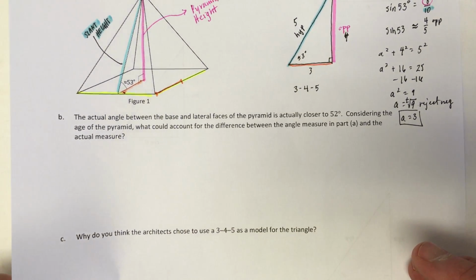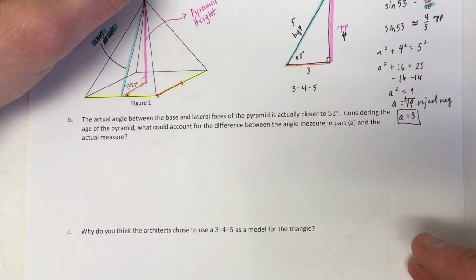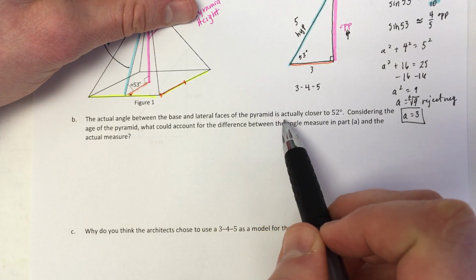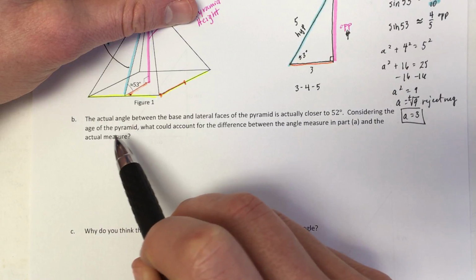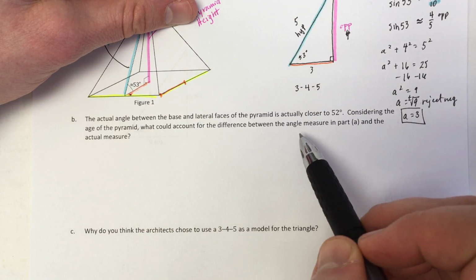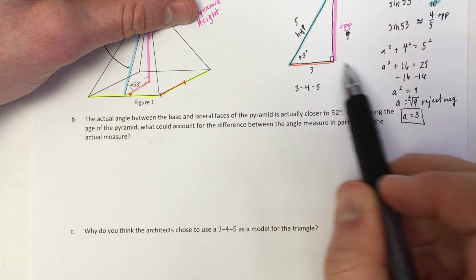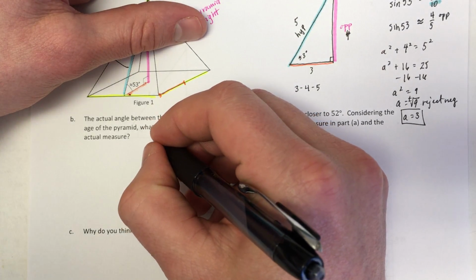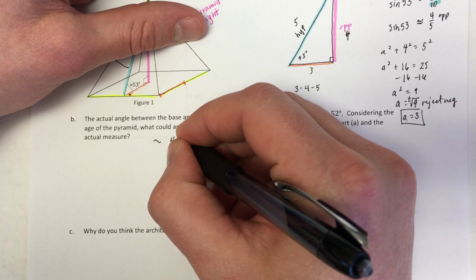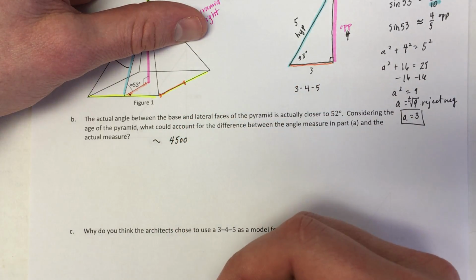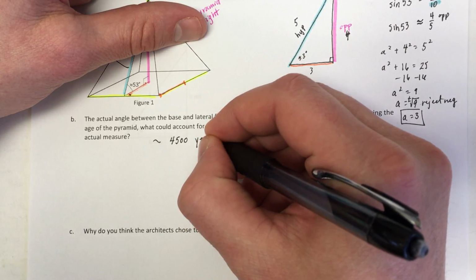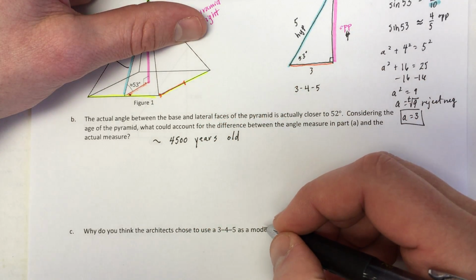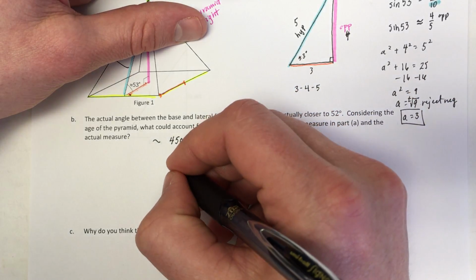Okay, so historically, we have a lot of connections to right triangles. The actual angle between the base and the lateral faces of the pyramid is actually closer to 52 degrees. Considering the age of the pyramid, what would account for the differences between the angle measure in part A, which is 53 degrees, and the actual measure? And just to let you know, the Great Pyramids of Egypt are around 4,500 years old. That's really, really old. So a few things may have happened.